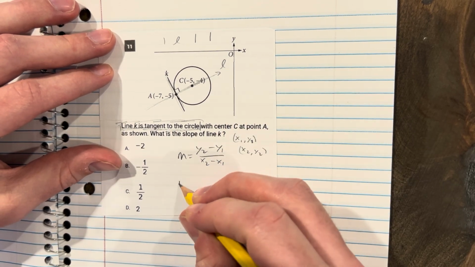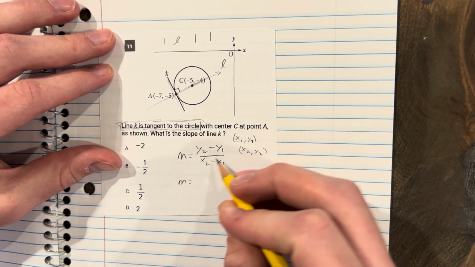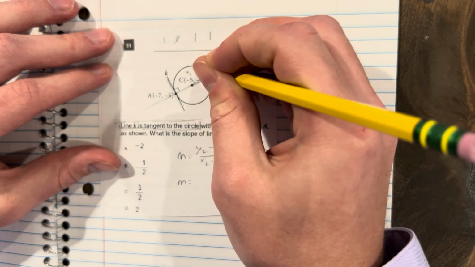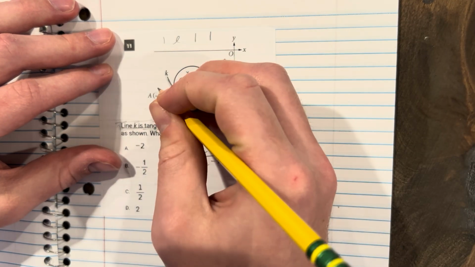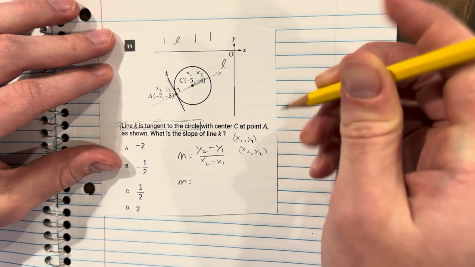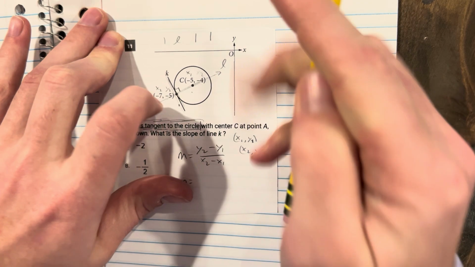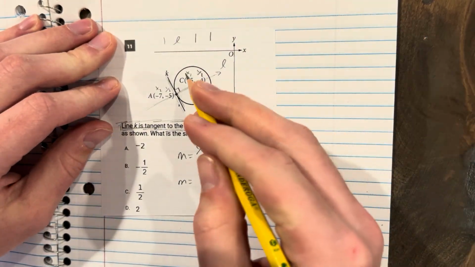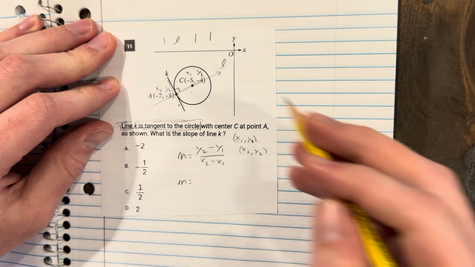So we have m equals y2 minus y1. Let's call C x1 and x2. Let's call A x2 and y2. Or x1 and y1, sorry. Even we make mistakes, even teachers make mistakes. x1 and y1, x2 and y2.